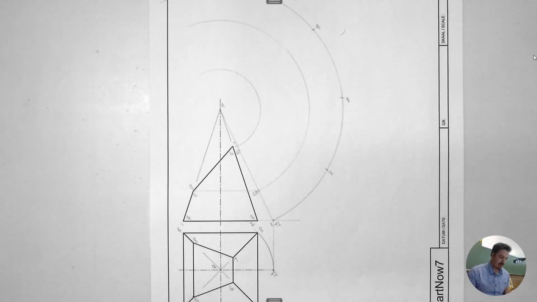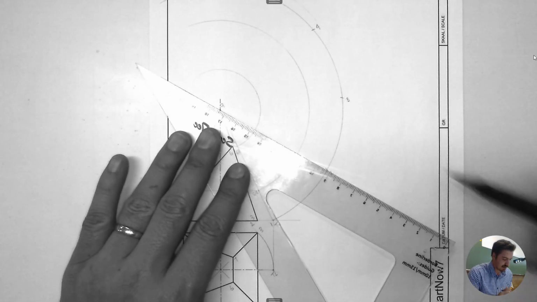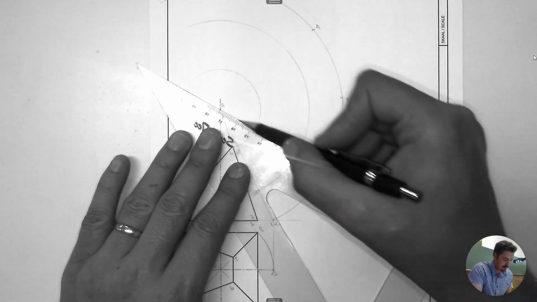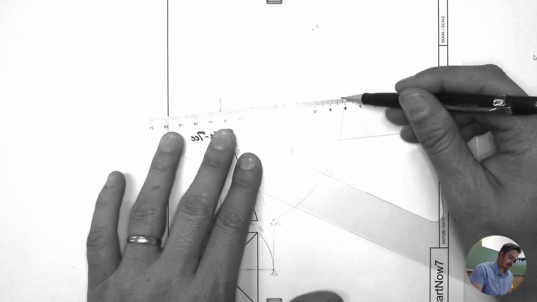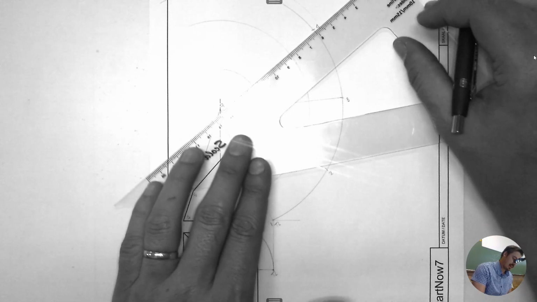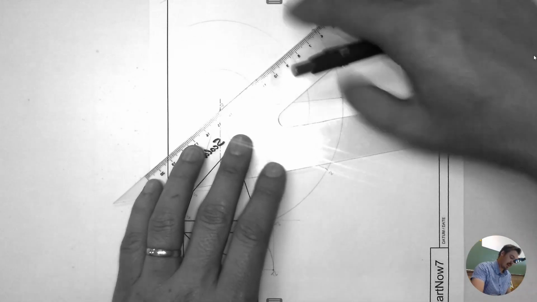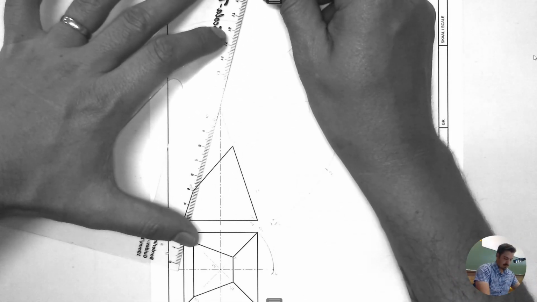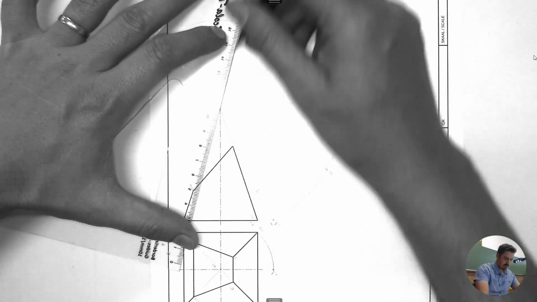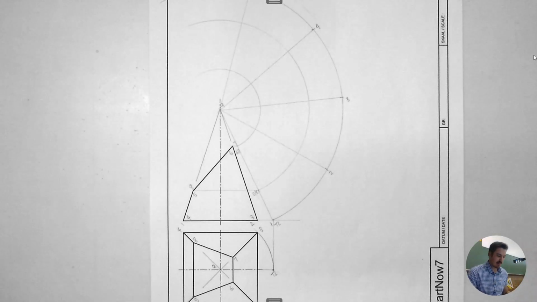Alright, so once you have all of these points, you go ahead and point 2 connects up to point A, point 3 connects up to point A, point 4 connects up to point A, and then point 1 connects up to point A. So now you have this kind of pizza slice happening over here.